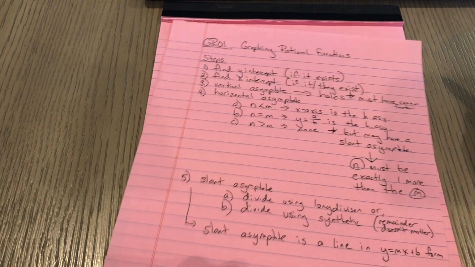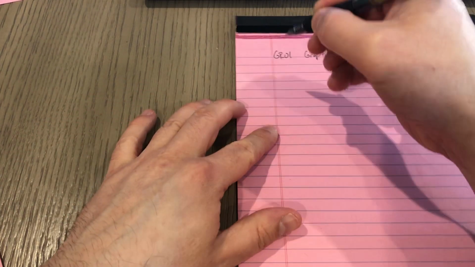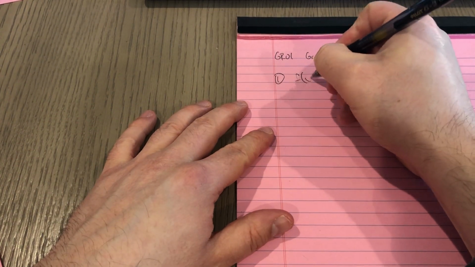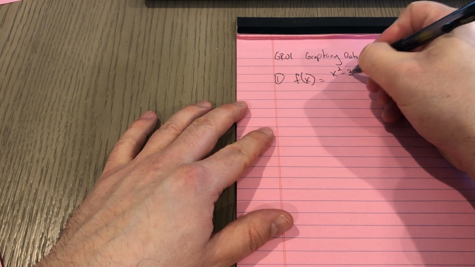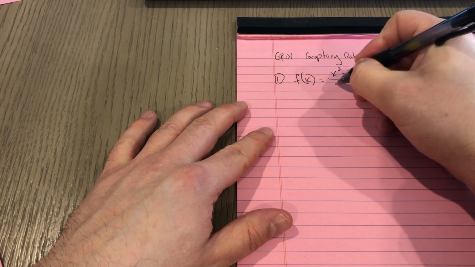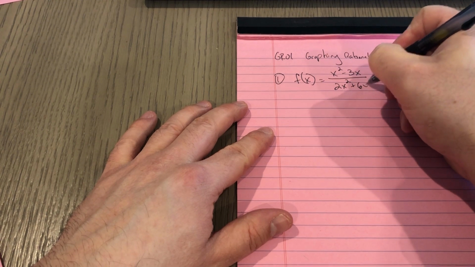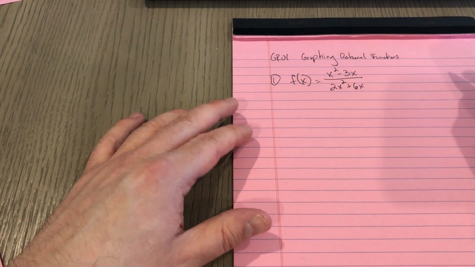Okay, so let's do one example. Here is my example. F of x equals x squared minus 3x divided by 2x squared plus 6x. Okay, so my first step is to find the y-intercept.